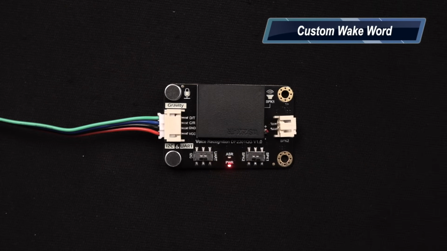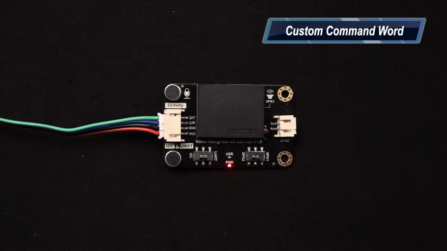Okay, so that is all about giving the custom wake up command, and now let me teach you how you can give custom commands for doing an action, like turning on and off the light and stuff like that. The process is kind of similar to what we did for adding the custom wake up command. So let me show you the steps. First we'll wake it up. Jarvis. How can I help?